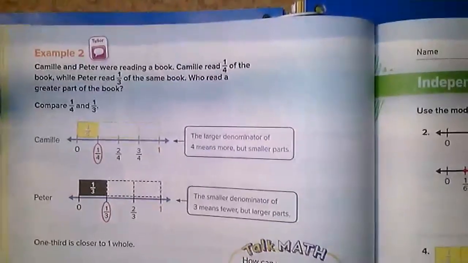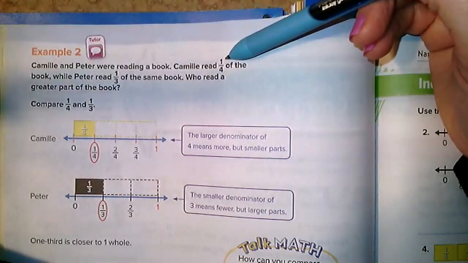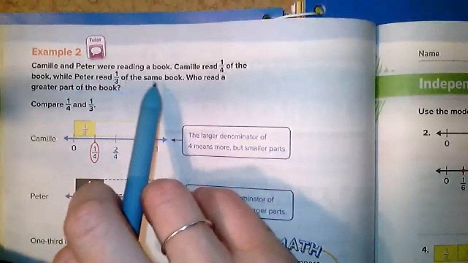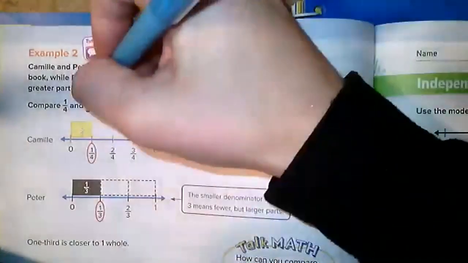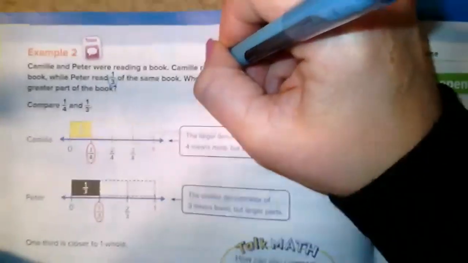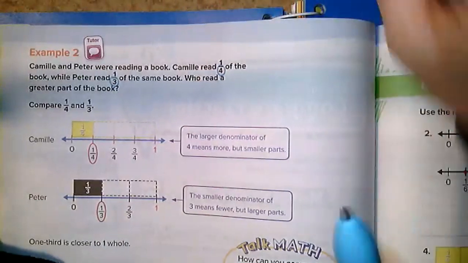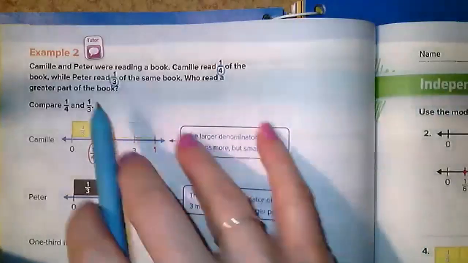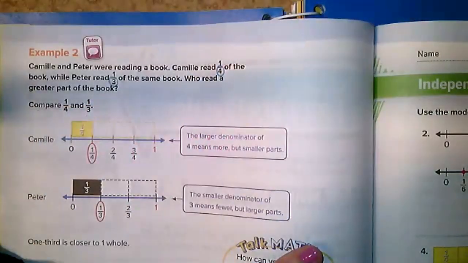Camille and Peter were reading a book. Camille read 1/4 of the book, while Peter read 1/3 of the book. This one is a little bit more challenging because we're going to be dealing with different denominators, and denominators, once again, means that they're broken up into equal pieces. So we're going to compare 1/4 and 1/3.